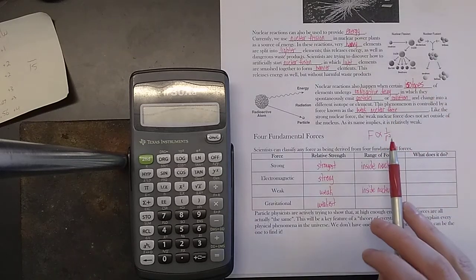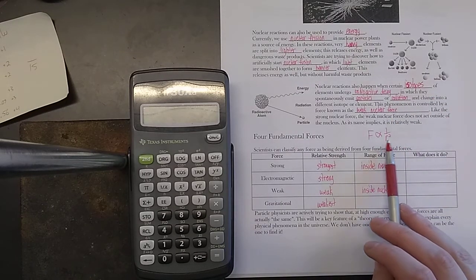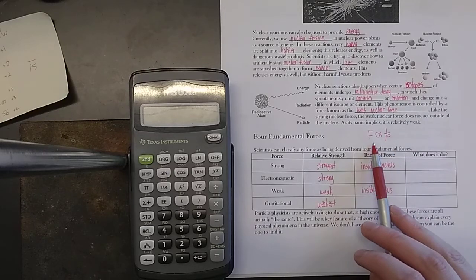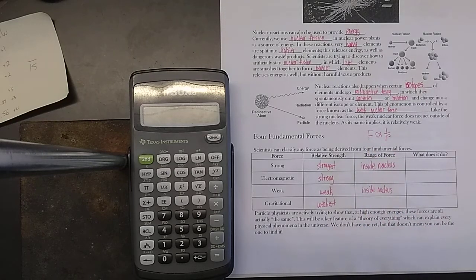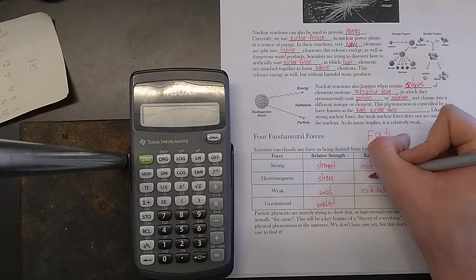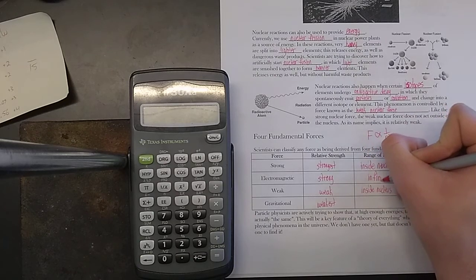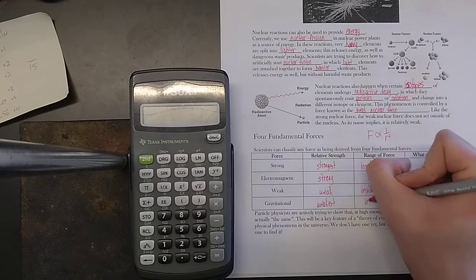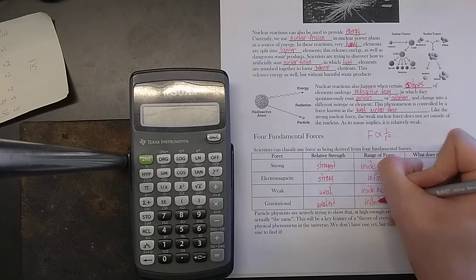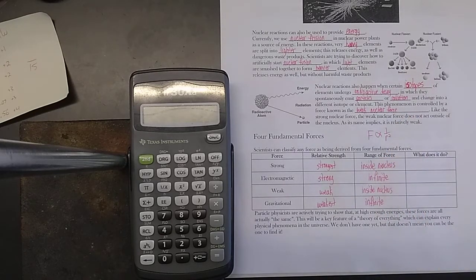But since you can never get this quite down to 0, even if you put this at basically infinity, there's still going to be some tiny amount of force. So there is an infinite range to both the electromagnetic and the gravitational forces, in contrast to the nuclear forces, the strong and the weak.